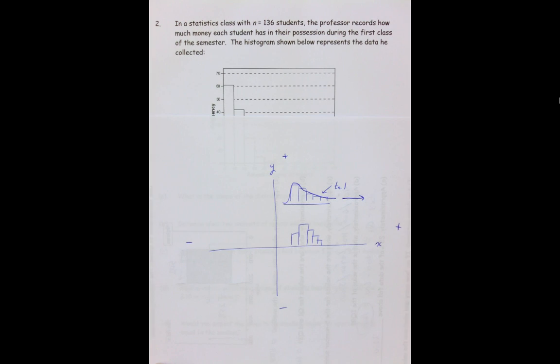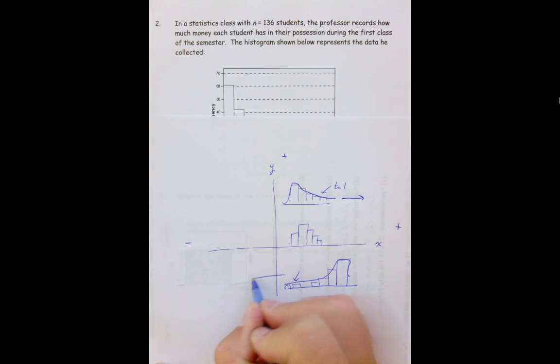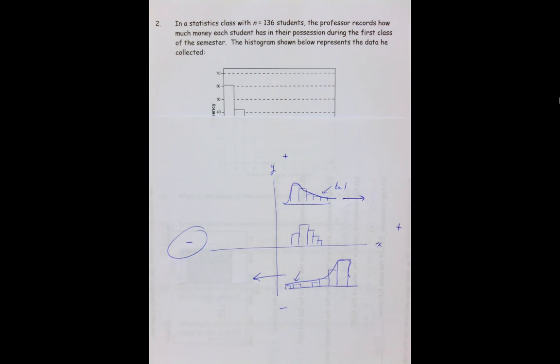Whatever direction the tail is pointing into, in this case toward the positive numbers, that defines positively or negatively skewed. For example, if I had a distribution that looked like this, smooth it out, the tail is pointing toward the left, which is going toward the negative numbers. So it's all about the tail.